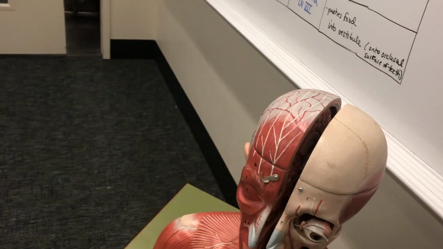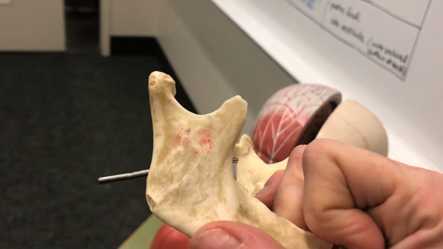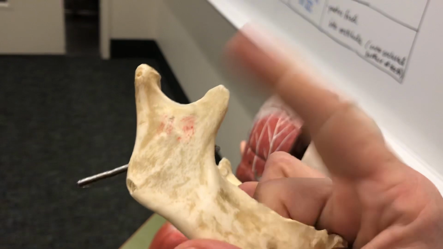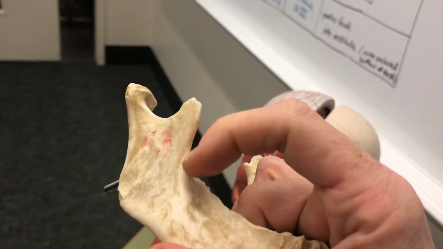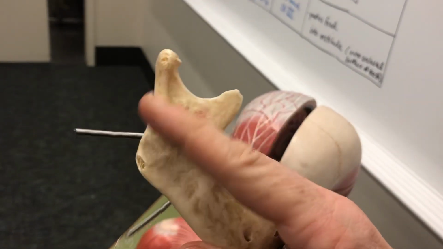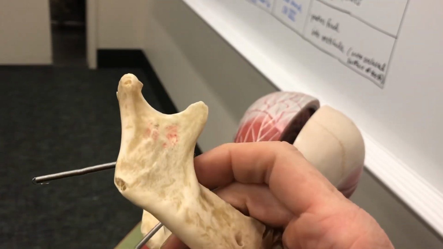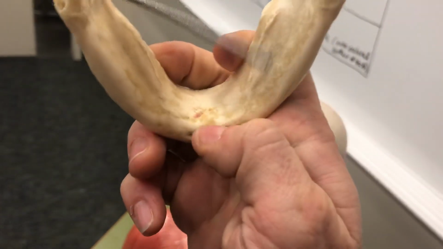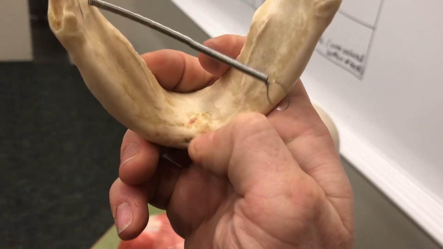And again, this pointy process that you see here is the coronoid process, pointy like a crown. Just think of a Corona beer, has a crown on it. This is for temporalis. And temporalis also inserts here. And of course, this surface of the lateral part of the ramus of the mandible is going to be for your masseter. Don't forget, you also have these tiny little spines here for things like genioglossus and geniohyoid.